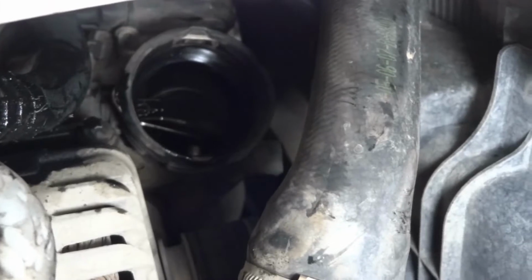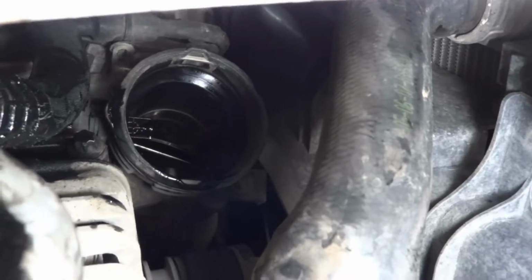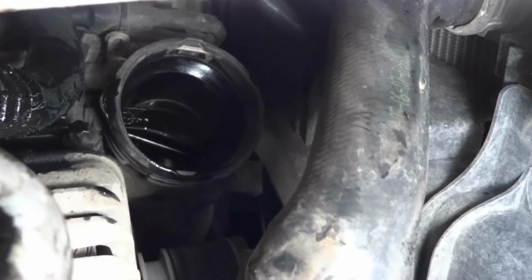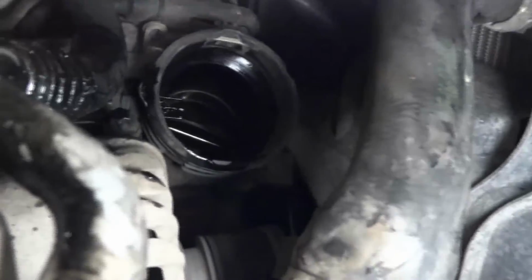I'm gonna make sure it's sitting properly. Okay, so as you can see, it's back in place. So now I'm gonna grab the new hose and just push it up there so it can sit back in place. Okay, so replacing this hose is pretty straightforward and pretty easy.